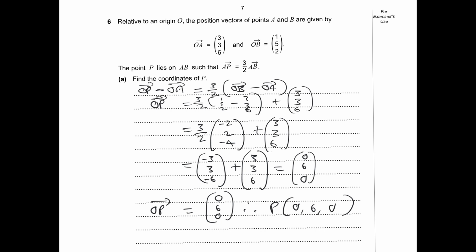All right, so that's what we just did there, quite easy. So what was the strategy? We have these two displacement vectors. We wrote this displacement vector in terms of the position vectors of P and A. So AP is equal to OP minus OA.